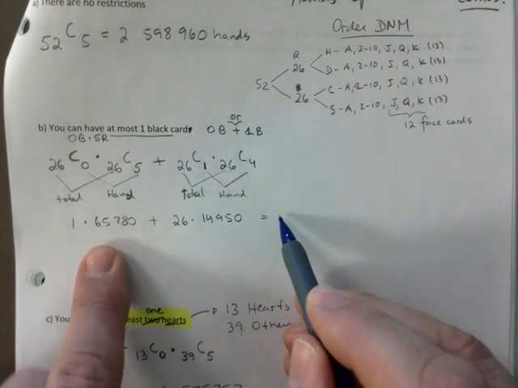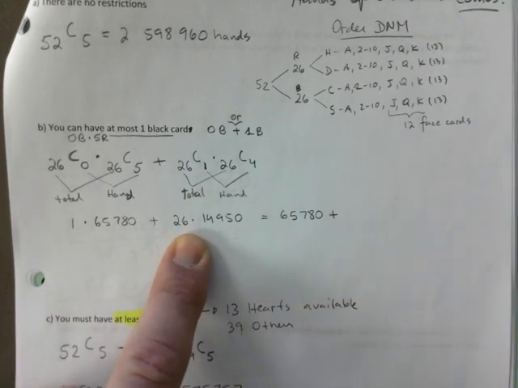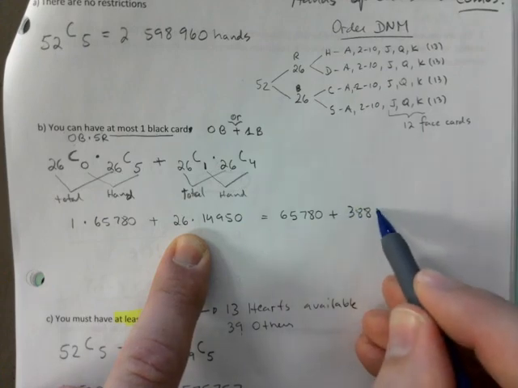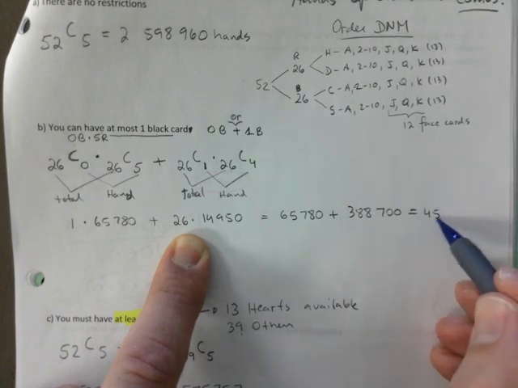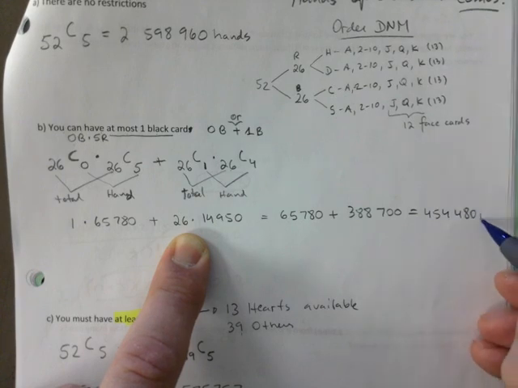Let's clean that up one more time: 65,780 plus 388,700. That's 454,480 hands.